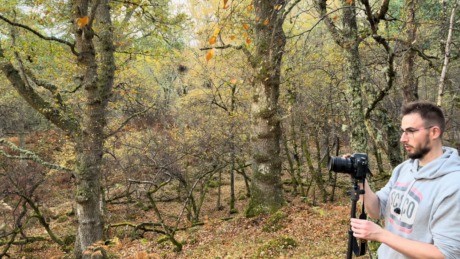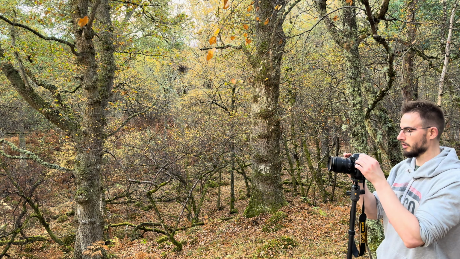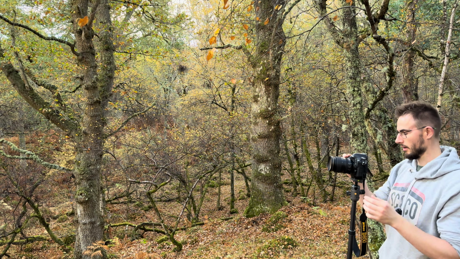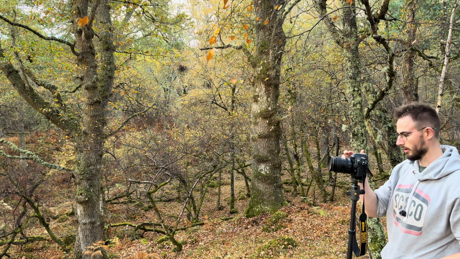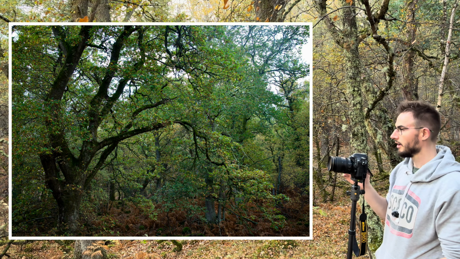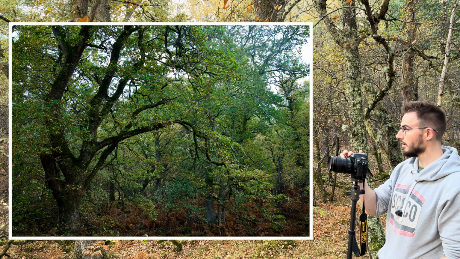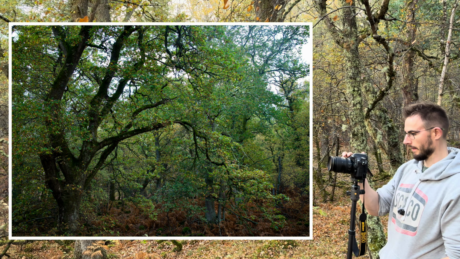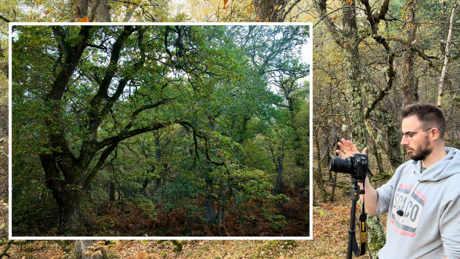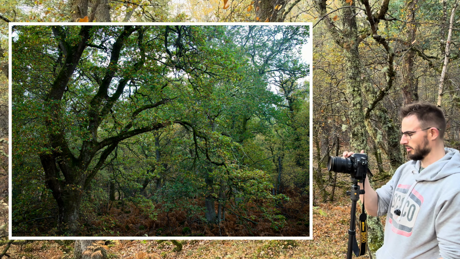So I'm focusing on the oak tree. So tripod's out, I'm down to ISO 64, f9, and I've got a 6-second timer on. I'm just a bit worried because in one corner the sky is quite bright.